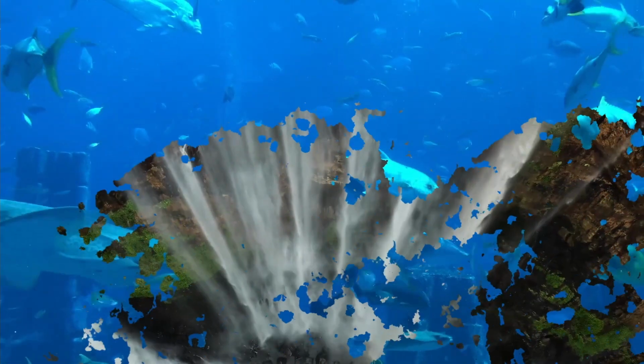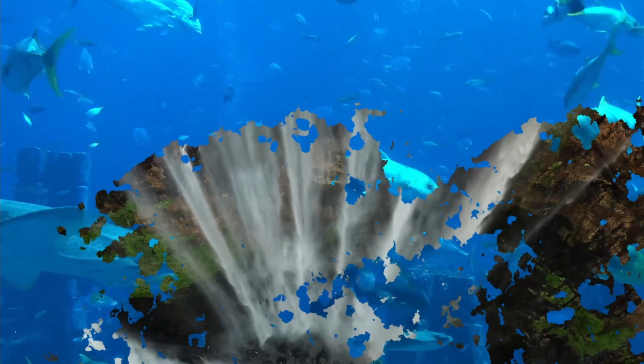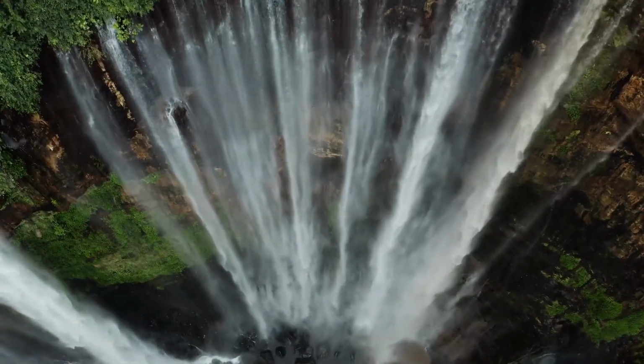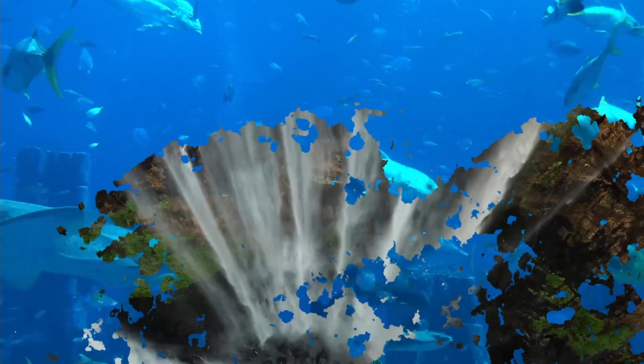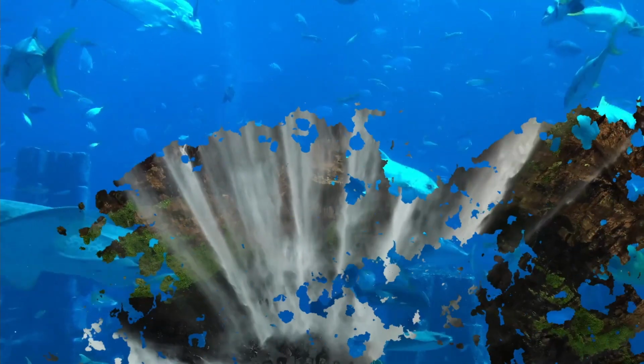In this tutorial, we're going to be looking at making this procedural ink blot transition. By procedural, I mean there's no images involved, there's no need to import PNG files. It's all done in Fusion.